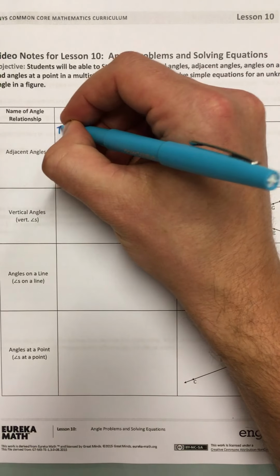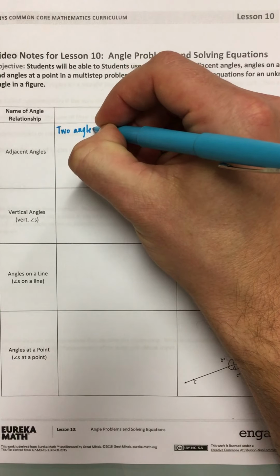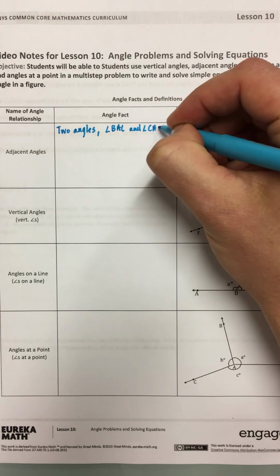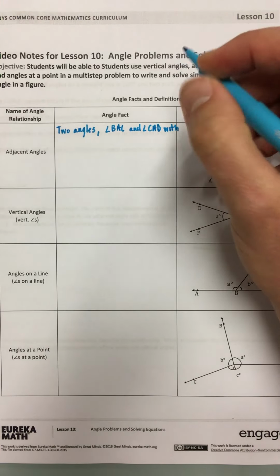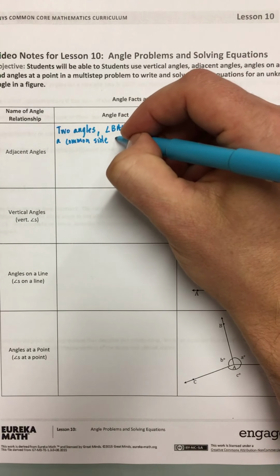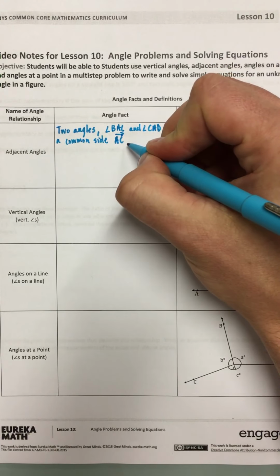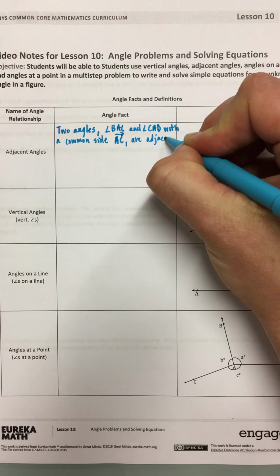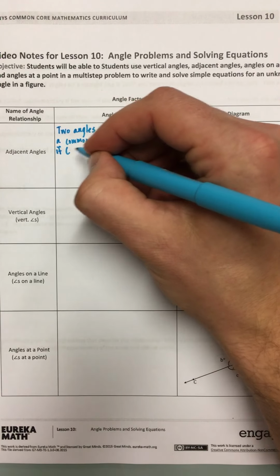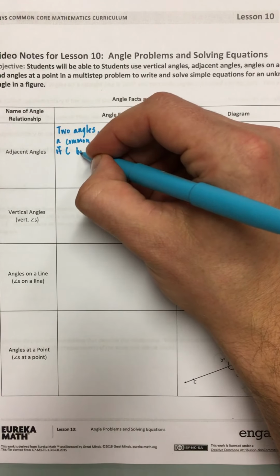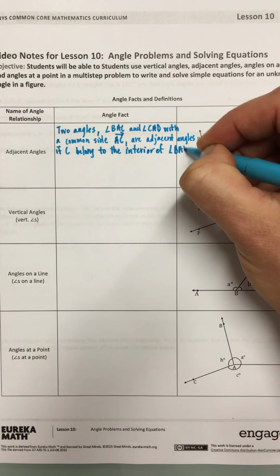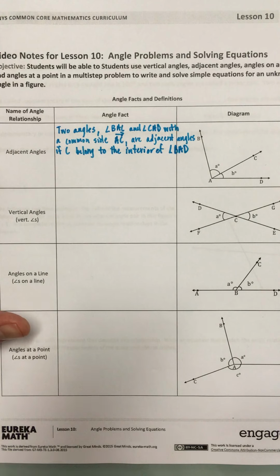So adjacent angles are two angles, angle BAC and angle CAD, with a common side AC, with a little ray, are adjacent angles if C belongs to the interior of angle BAD.